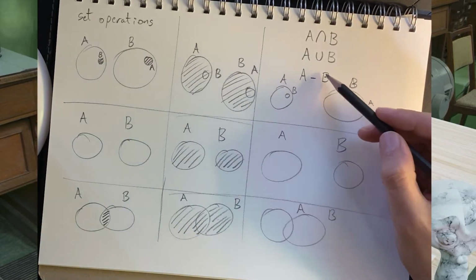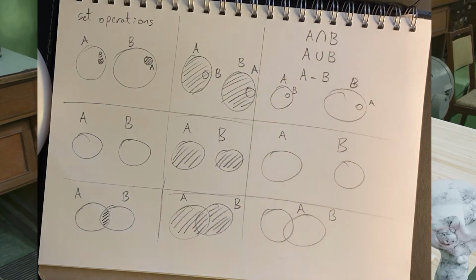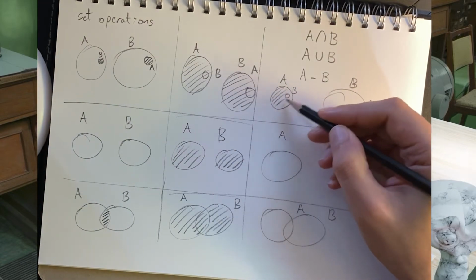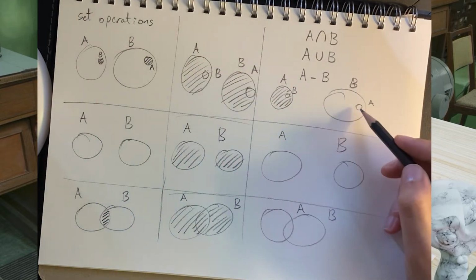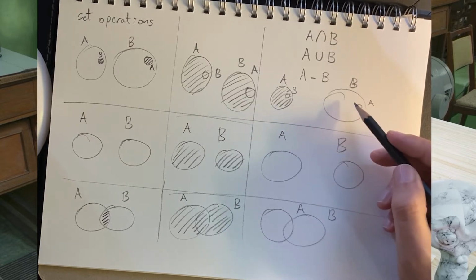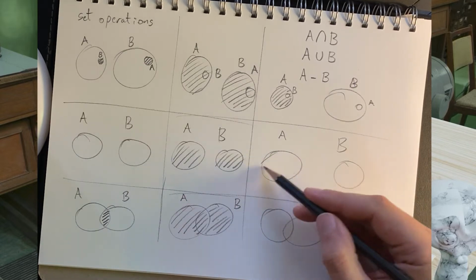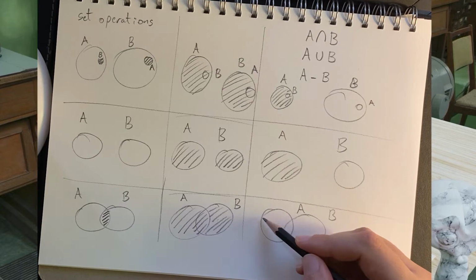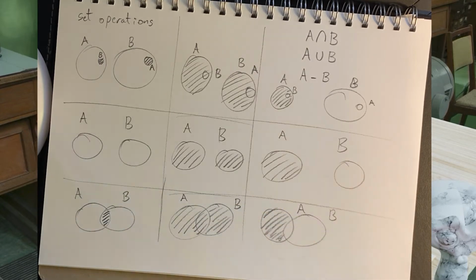Okay, now A minus B, A without B, is all the points which are in A and not in B. So here would be everything excluding the B points. Here there would be no result because everything in A is in B. So when we remove B, we also remove everything from A. Here it would just be A because there's nothing from B. And here it would just be the elements in A which are not in B.